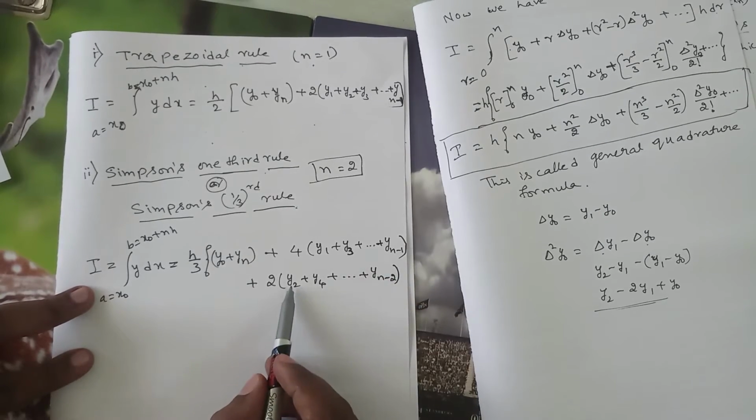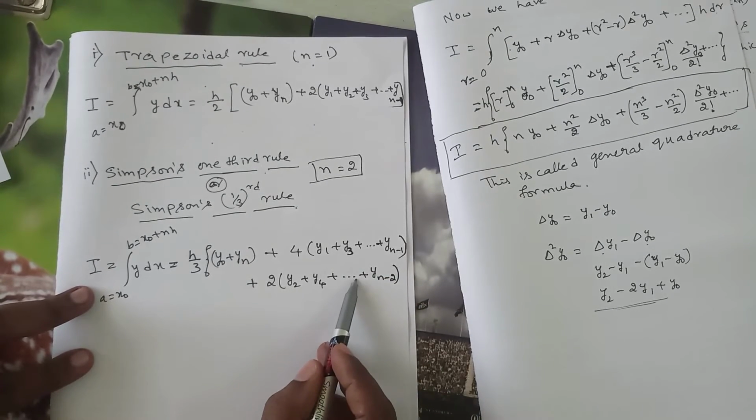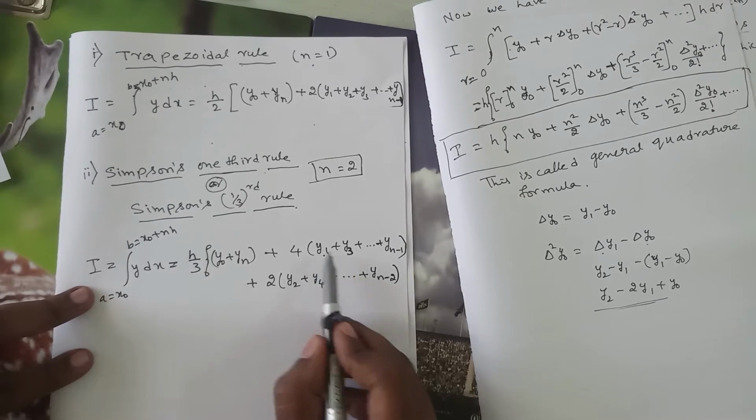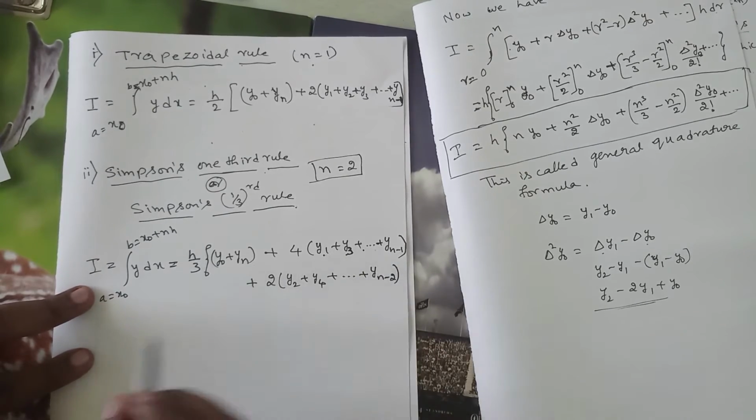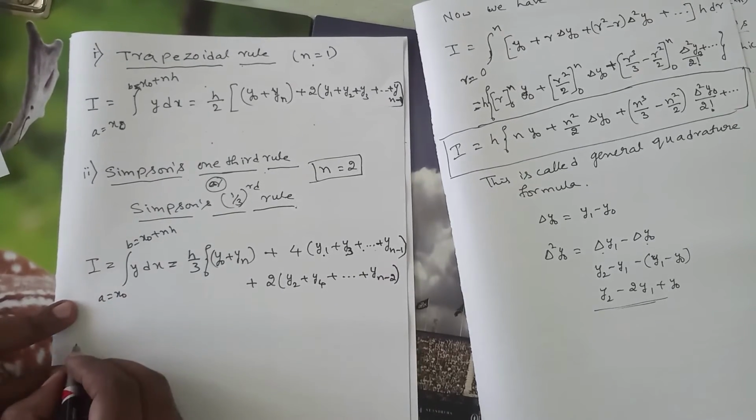So here 2, 4, 6, 8, all the even ones come here. Here you will get y1, y3, y5, only odd: 1, 3, 5, 7, 9, 11, like that.